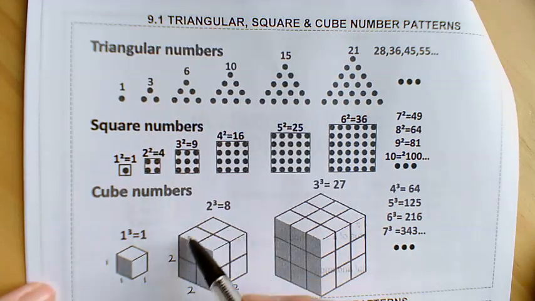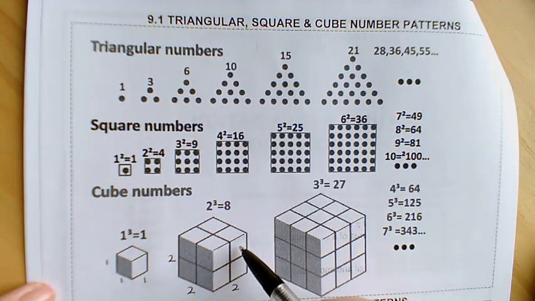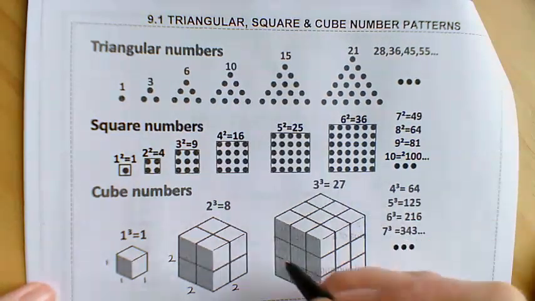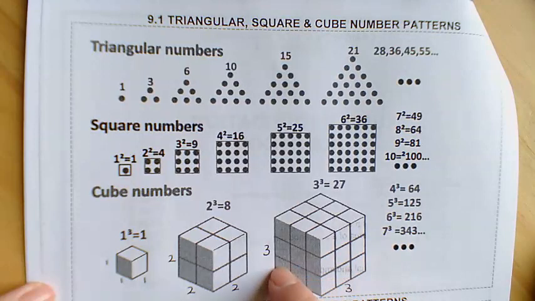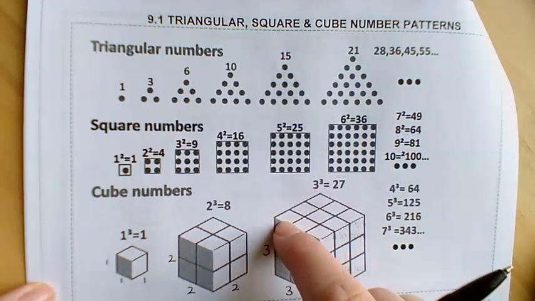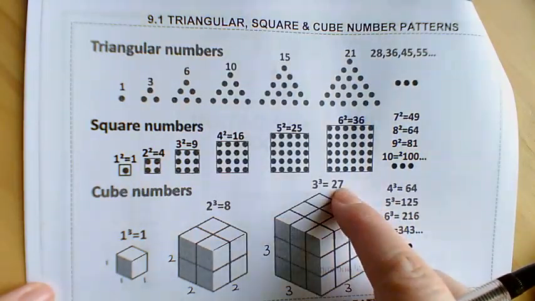So the amount of wee individual cubic centimeters in there would be, it's 2 by 2 at the bottom, so there's a layer of 4 there, and then times by 2, there'd be another 4 on top. So 2 times 2 gets you 4, 4 times 2 gets you 8. Your third cube number, 3 by 3 by 3, and 3 times 3 would get you a layer of 9 in the bottom, and then times by 3 because it's 3 tall, and 9 times 3 gets you 27.